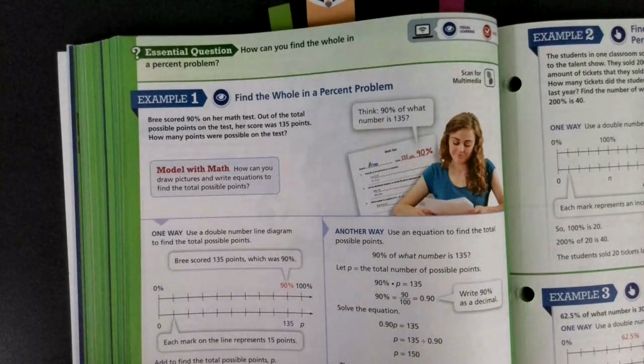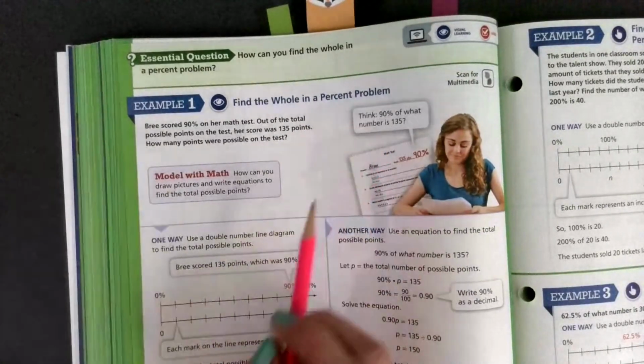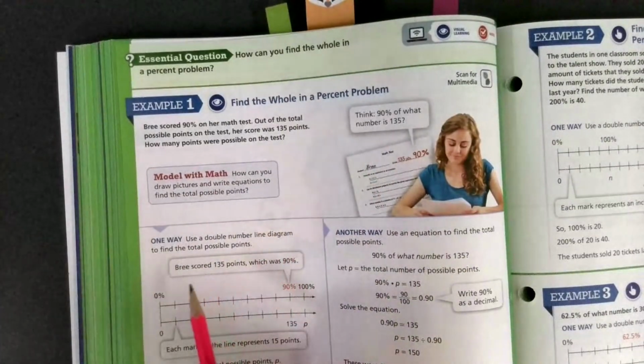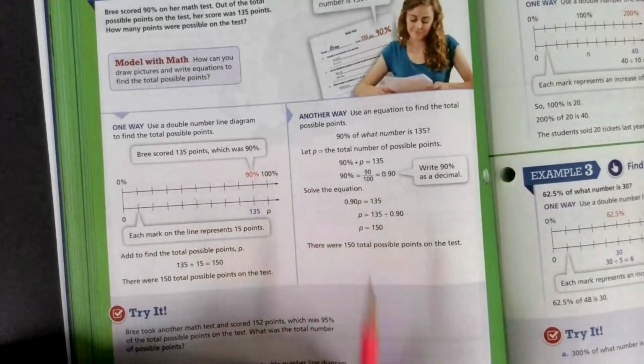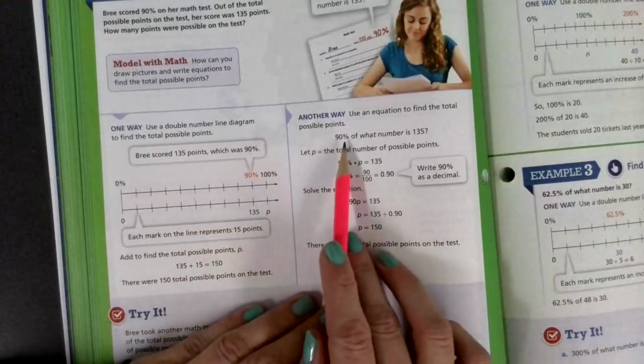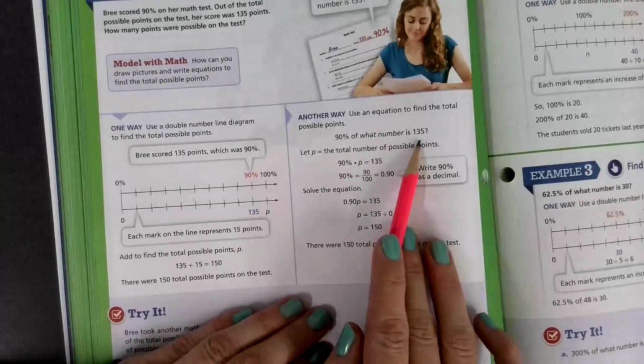So we're trying to find 90% of what number is 135. So again, we see that word of, just like our last couple of lessons, remembering that of means to multiply. That's going to help us when we set it up. So if I want to set it up, 90% of a number is 135.